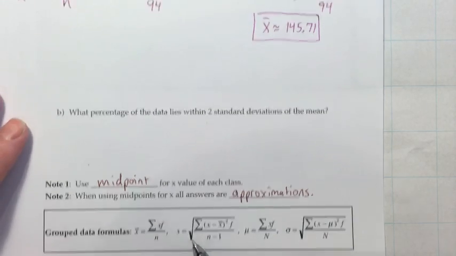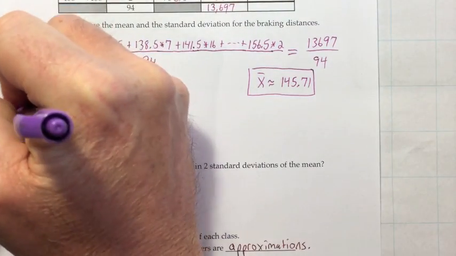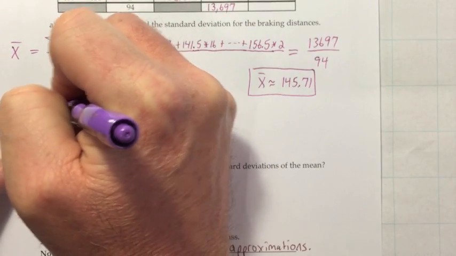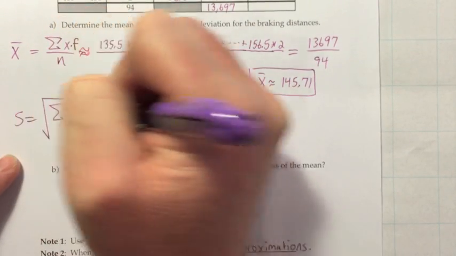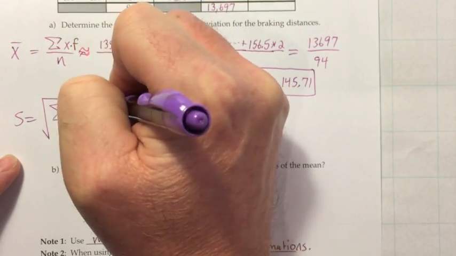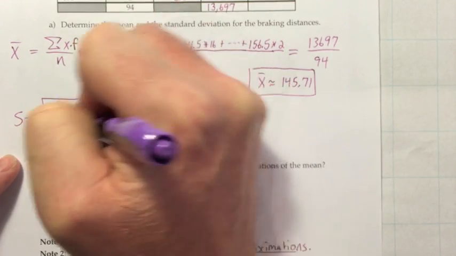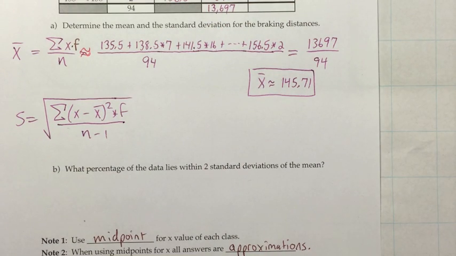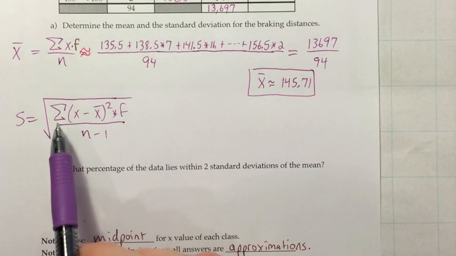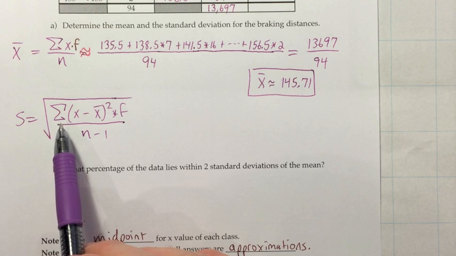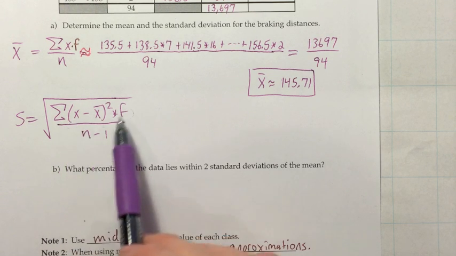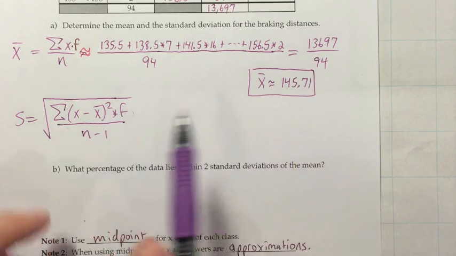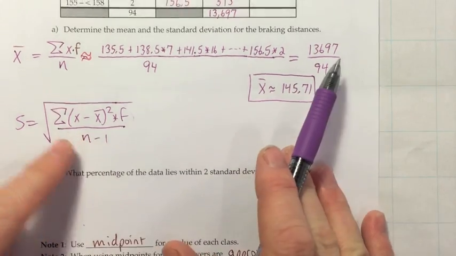All right, so we're going to use this formula right here, so let me copy that down. s is going to be the square root of the sum of the values of (x minus x bar) squared times the frequency, divided by 1 less than the sample size. So generally, if you're doing things by hand, then wherever you see a sigma, you want to make a column in your table that has the part after the sigma, and then the sigma will be the total for that column. So we have (x minus x bar) squared times f.